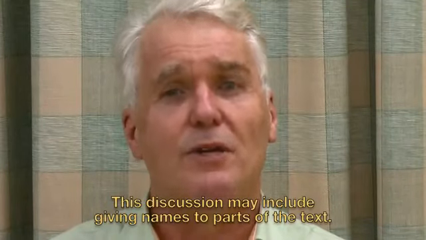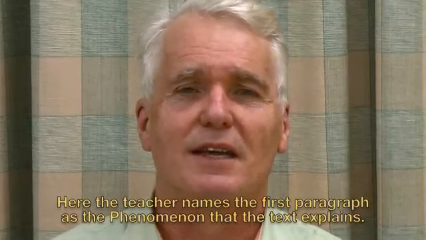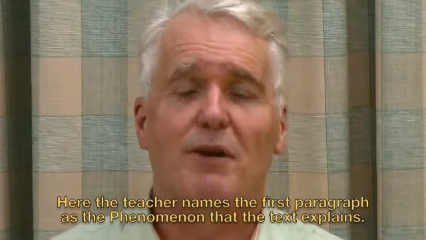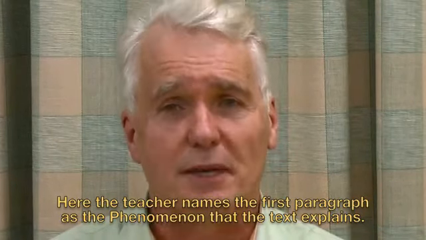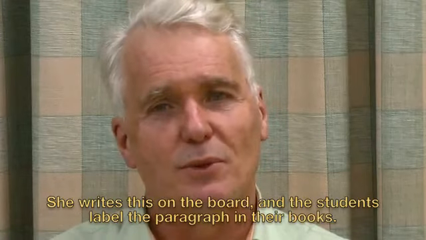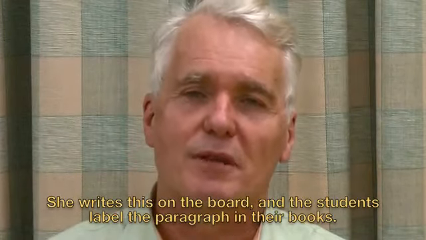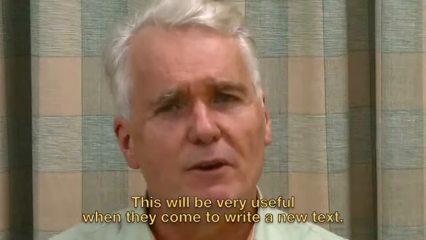After reading each paragraph, key meanings may be discussed. This discussion may include giving names to parts of the text. Here, the teacher names the first paragraph as the phenomenon that the text explains. She writes this on the board, and the students label the paragraph in their books. This will be very useful when they come to write a new text.